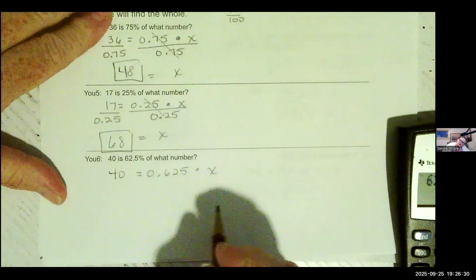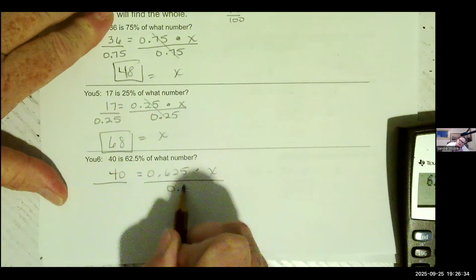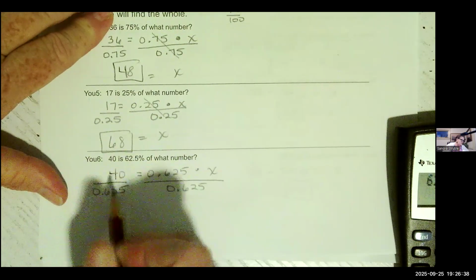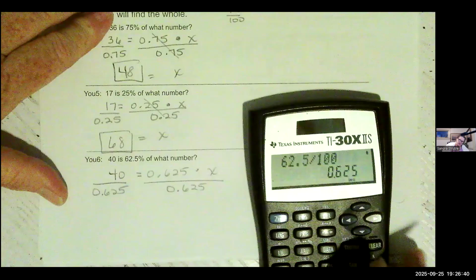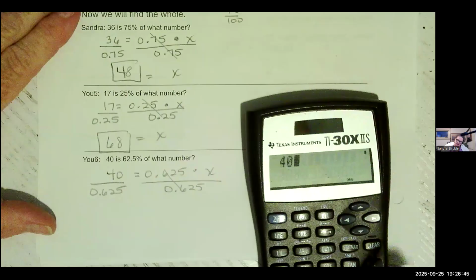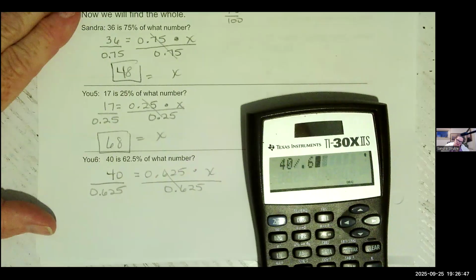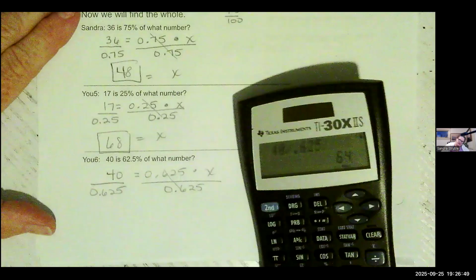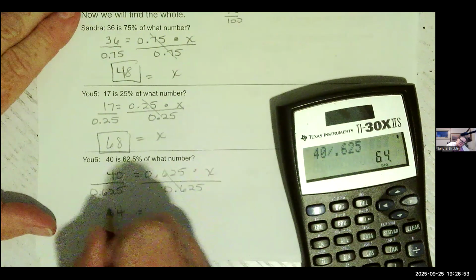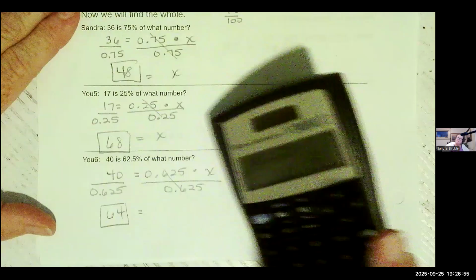All right, we just need to divide both sides of the equal sign by 0.625. These reduce. 40 divided by 0.625 equals, and that's 64. Okay, is that right? Yeah. All right, next page. My turn.